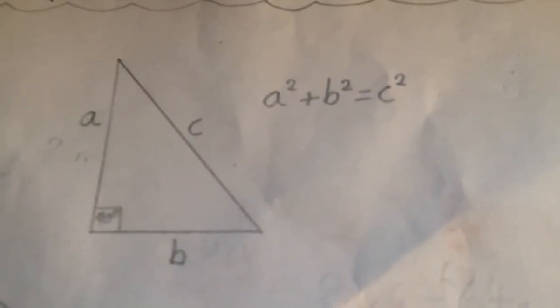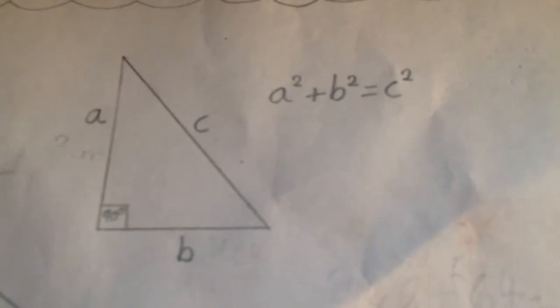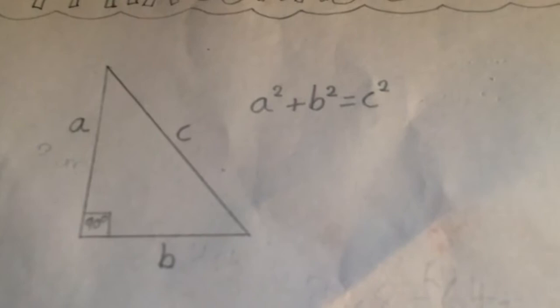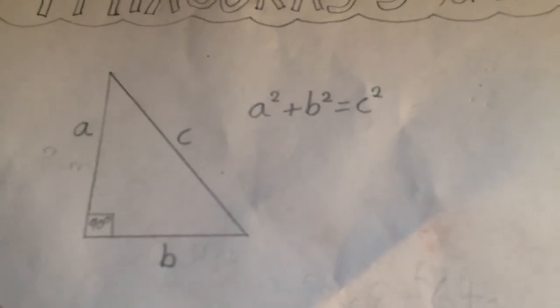On this triangle, side C is the hypotenuse. We know this because it is the longest side and it is also the side that is opposite to the right angle. Here are some questions that will help us understand this a little bit more.